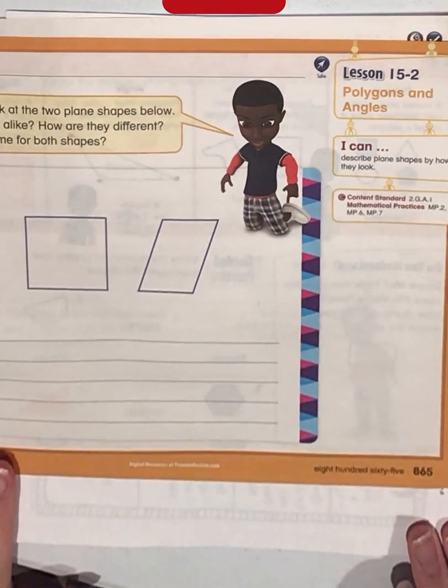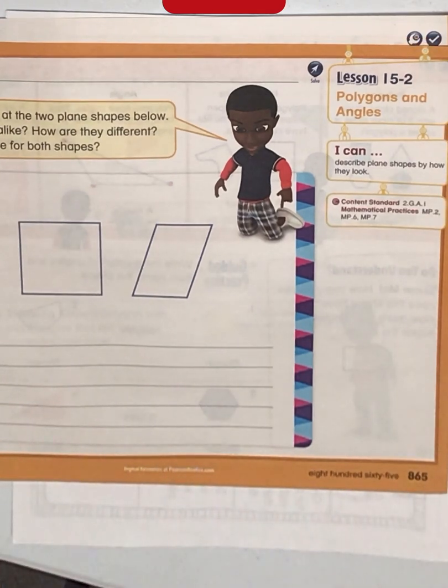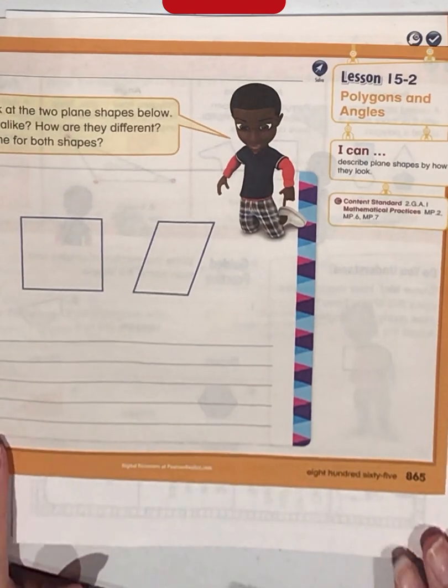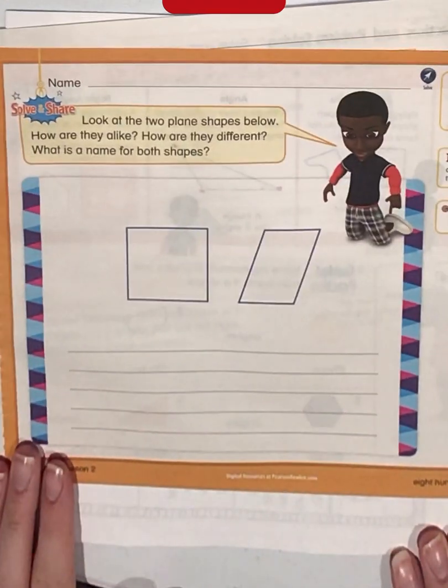So last week we looked at plane shapes and we counted their number of sides and their vertices, and then we named the shape. Today's lesson is going to be similar, except we're going to be counting the angles in each shape. Okay, so let's start here by looking at the solve and share.